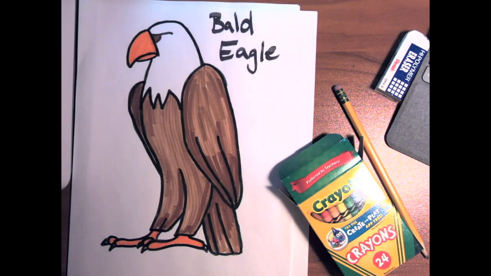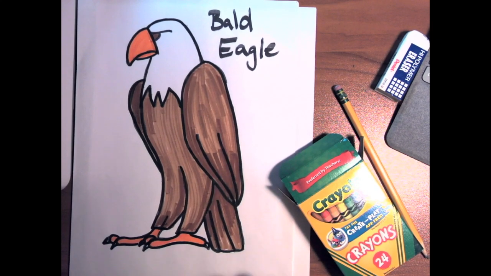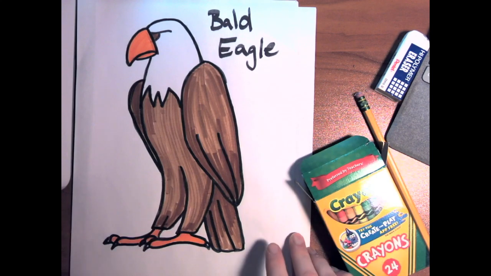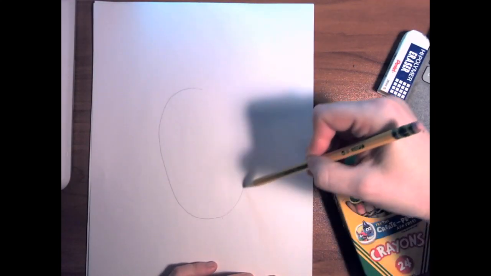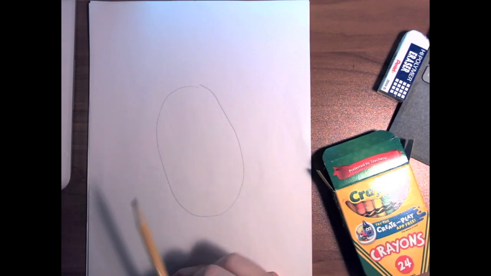So, what we're going to be practicing today is drawing a bald eagle like this one. Look, again, it's going to be big. The first thing we're going to start with is the shape we usually start with in the beginning, and it is going to be an oval. That's going to be a pretty big oval because this is going to be the bird's chest.